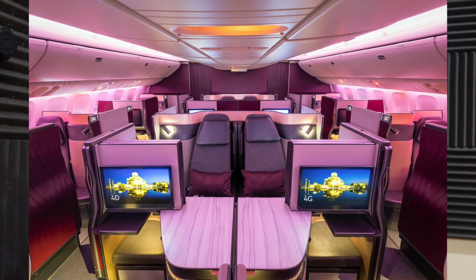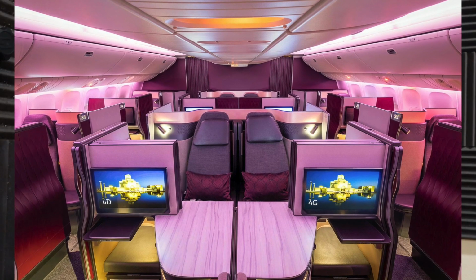We have one last tutorial for you, and that's how to use your British Airways points to fly in Qatar Airways Q Suites, which is often ranked as the top business class product in the world.